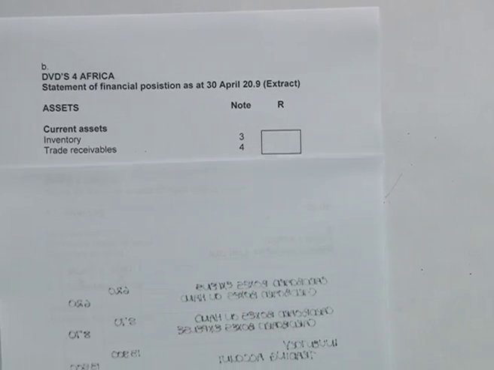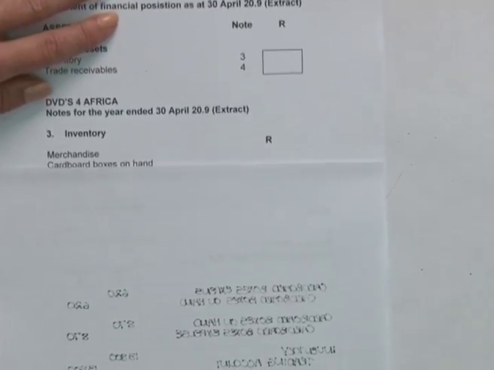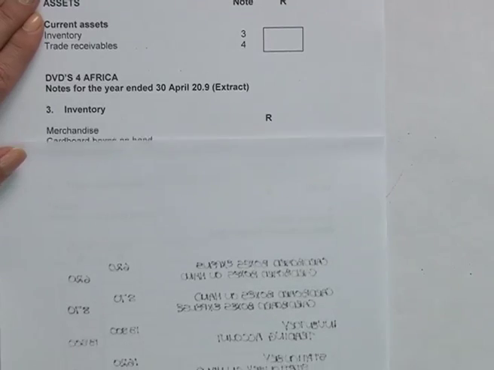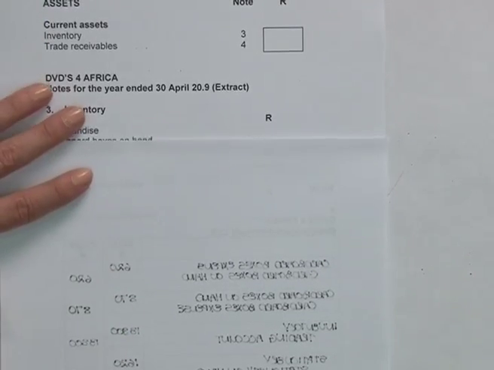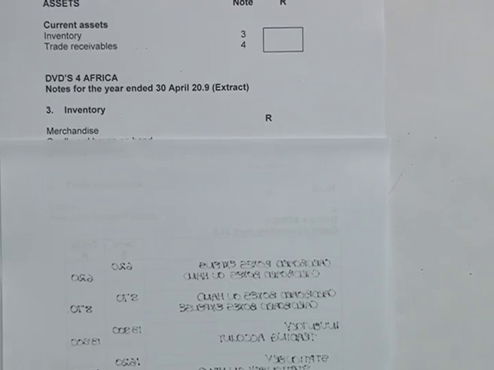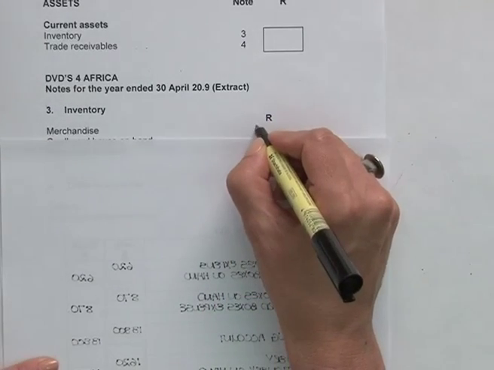So note number 3 for inventory will include the merchandise, the inventory that I buy with the purpose to sell it again. And in this case, we made an adjustment to the physical stock take at the end of the year of the inventory to the value of 13,800. So we can include the 13,800 as our merchandise.